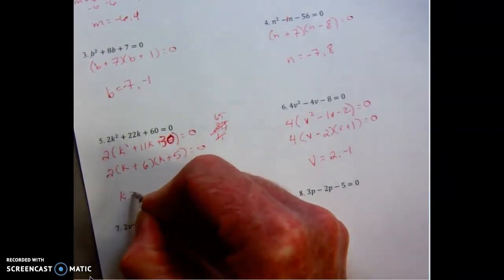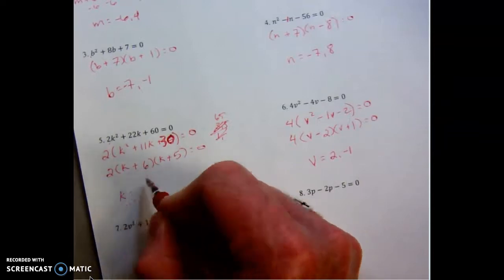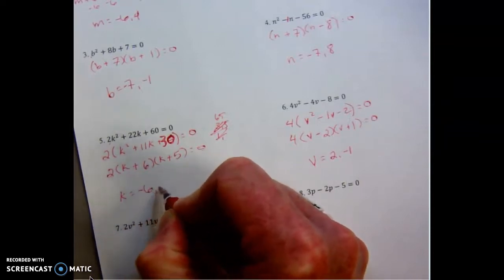All right, back here on problem 5, I forgot to finish that one. I'm going to catch it up. So switch my signs again to find the zeros. So -6 and -5.